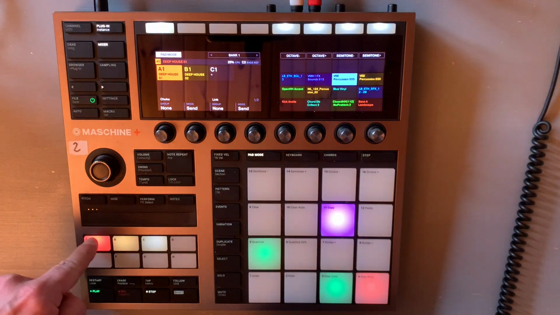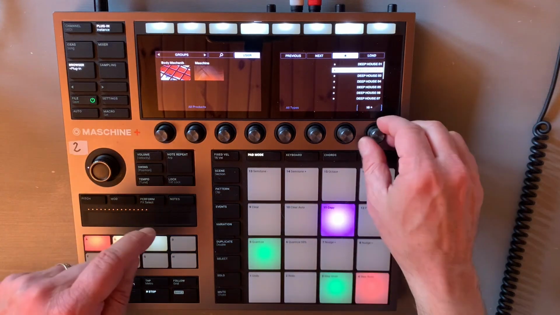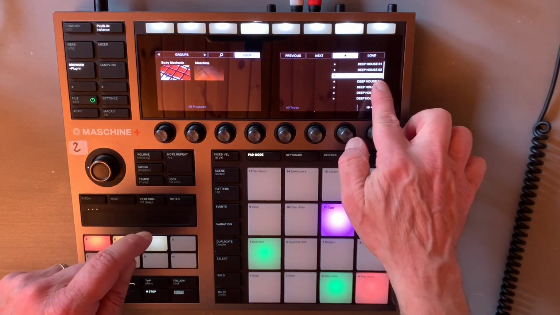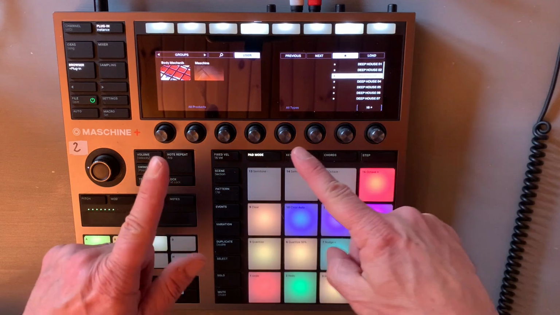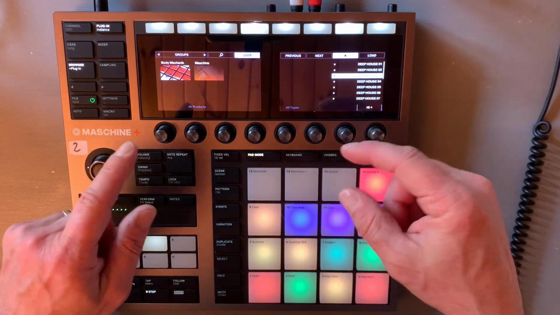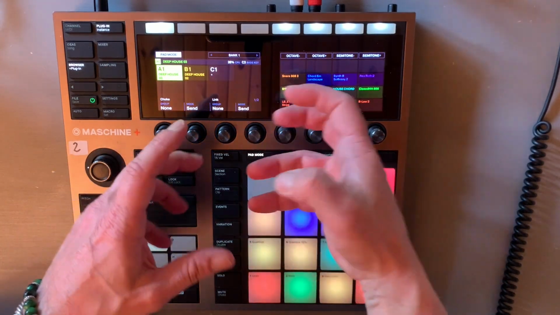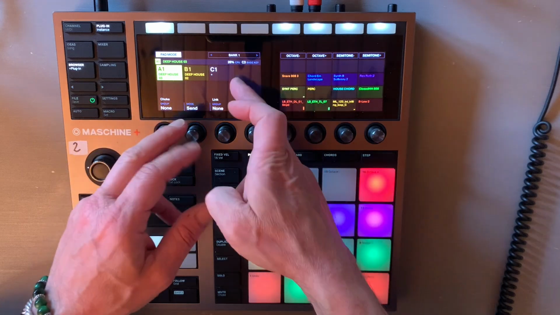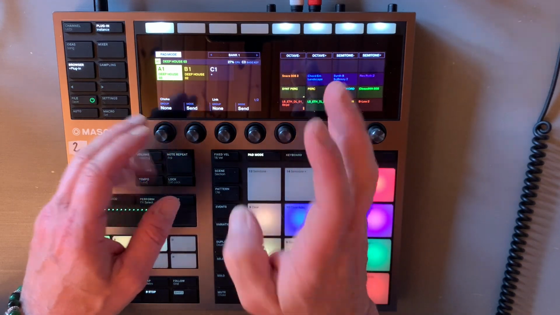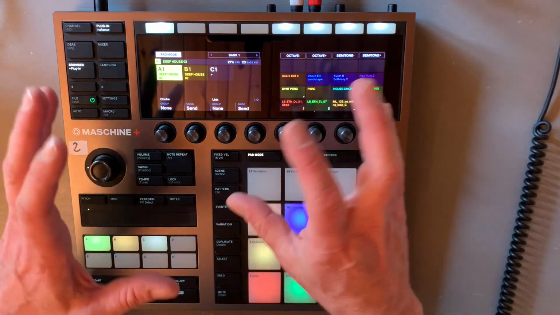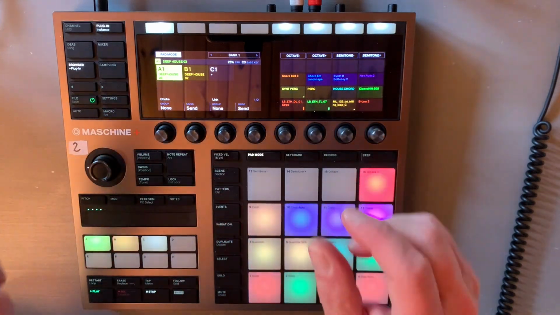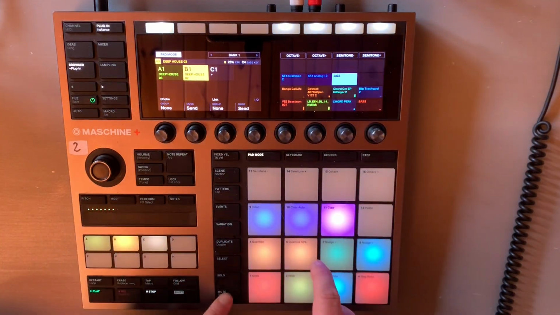I push group A and browse. I go to Deep House 3, the next track, and load. You hear a little click because the CPU maybe has a peak when you load, but sometimes it happens, sometimes not. Now I'm playing this track.